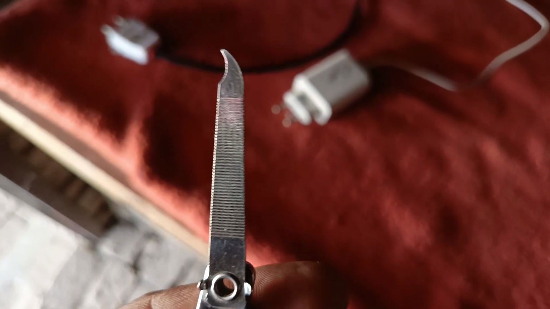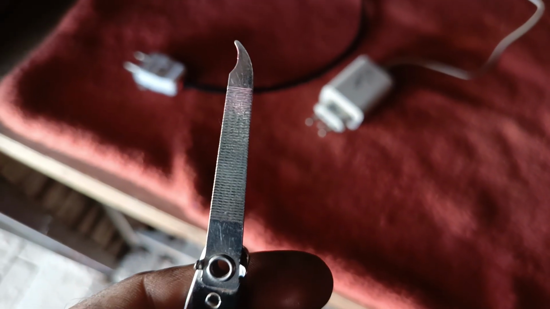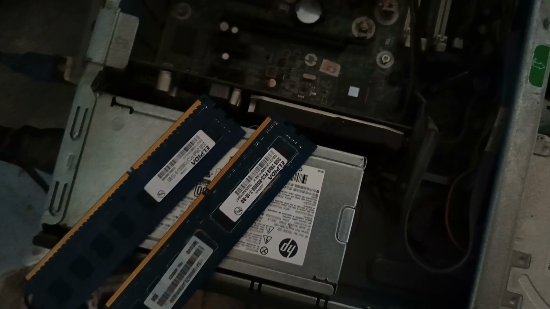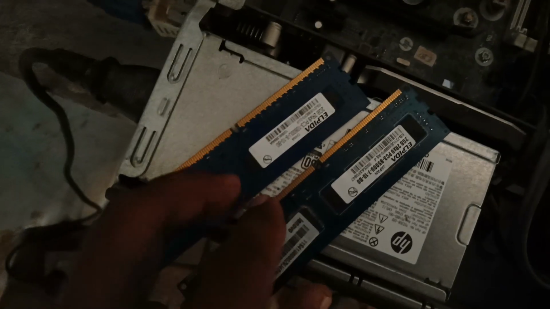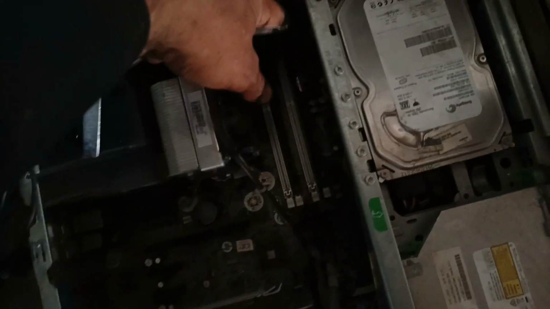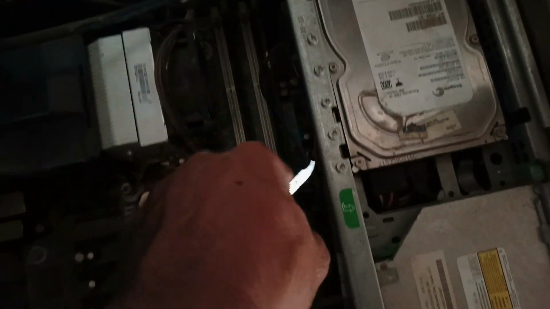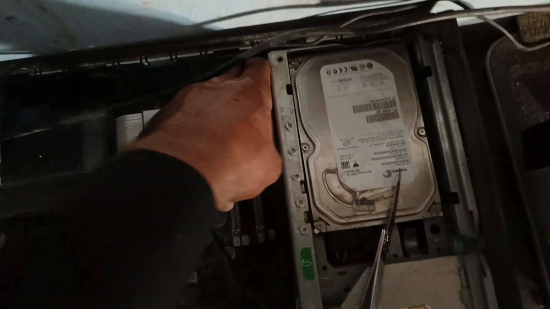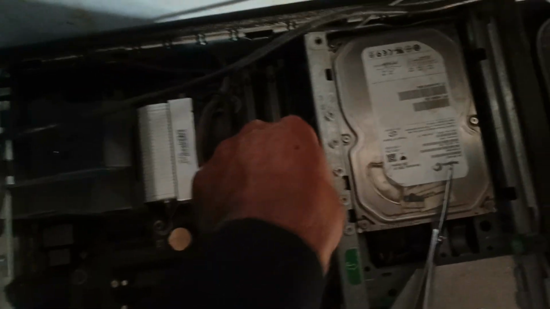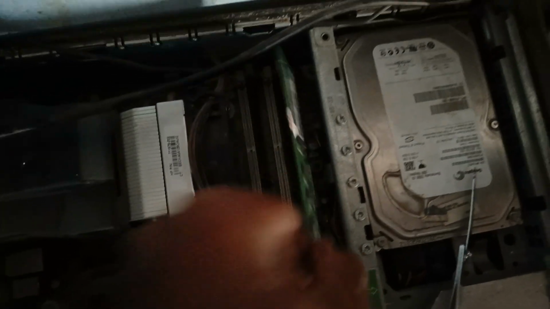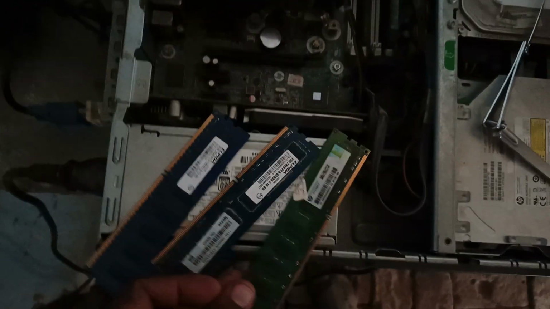I will use it to remove the onboard battery and replace it with a new one. Let's see. First of all, I have removed the power, and now I have removed the 2 RAMs and also remove this third one. This is the third RAM. I will remove it. I have removed it, and now use this nail cutter.